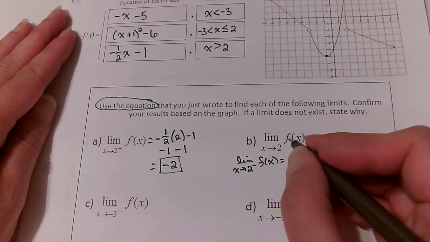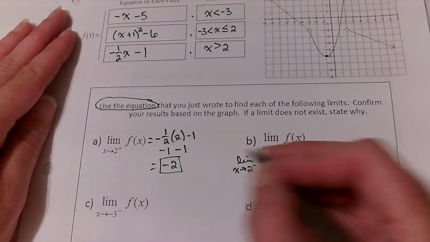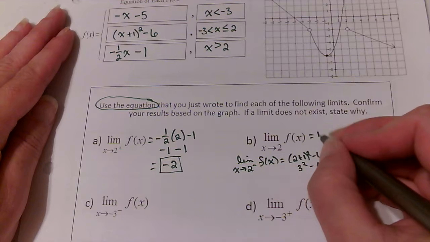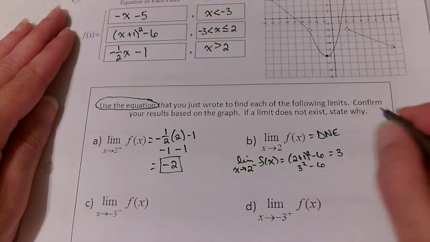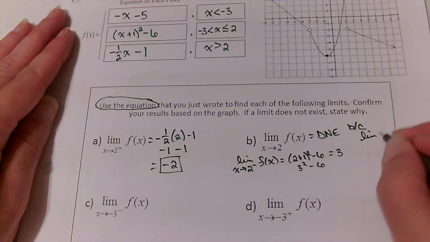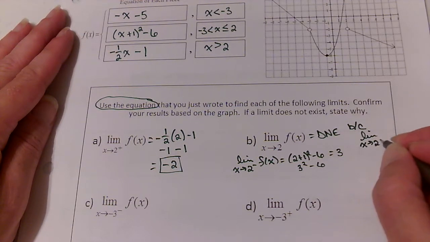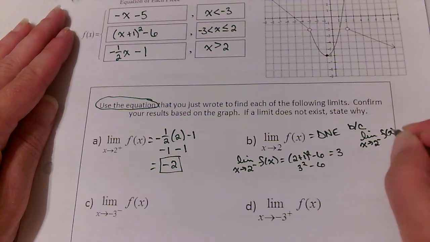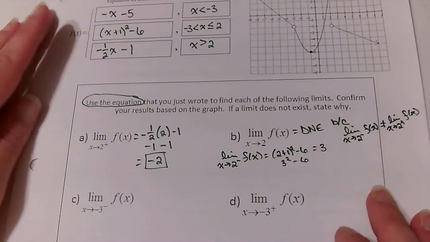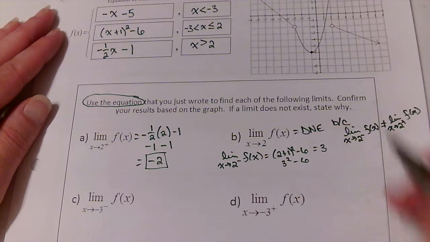So when it doesn't say a direction, this one doesn't exist because the right side and the left side don't match. I would make sure I stated that anytime you say that it doesn't exist.